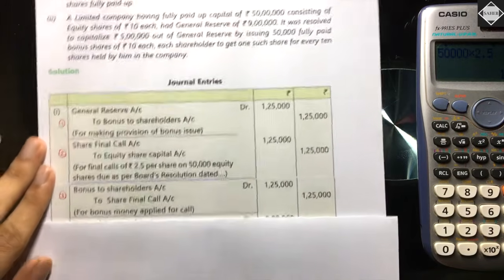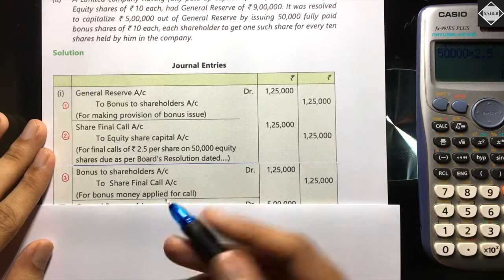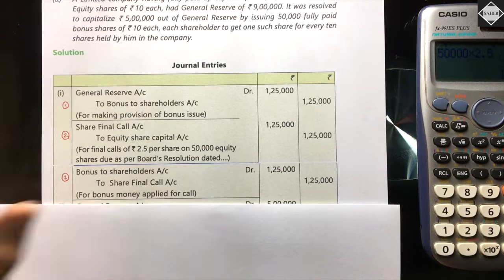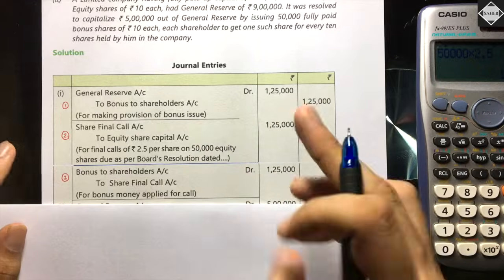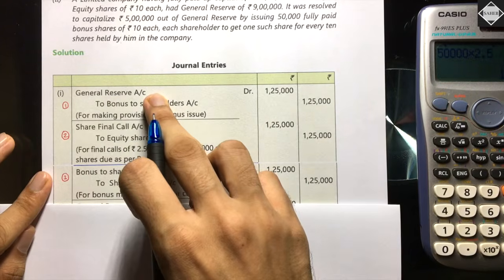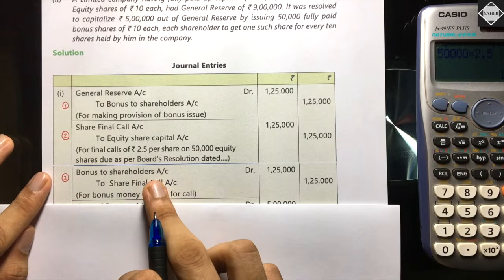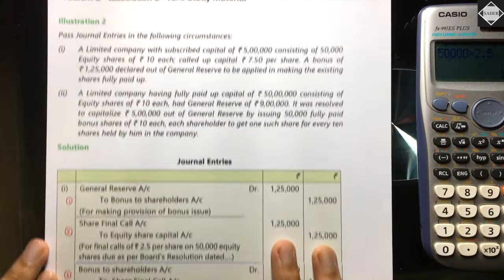Is it clear? For bonus money applied for call, they're adjusted. Is it clear? So the first circumstance is over. 3 journal entries you passed. First is making the final call, utilizing the reserves, and then adjusting the final call with the bonus, right? Okay. Now let's move on to the second circumstance.